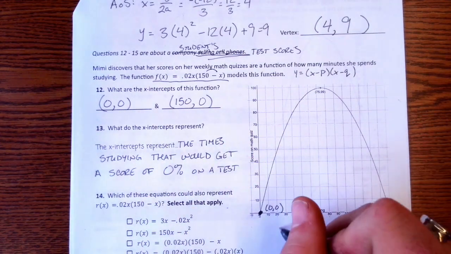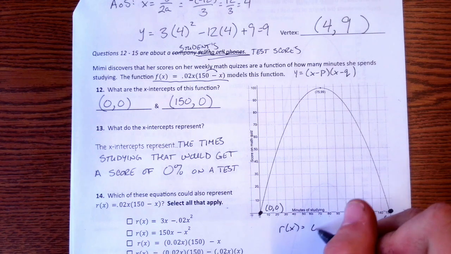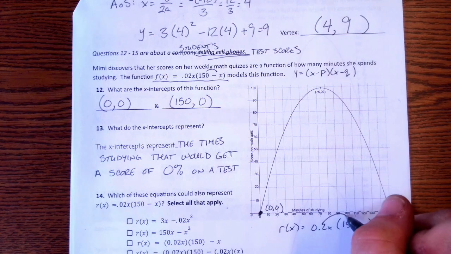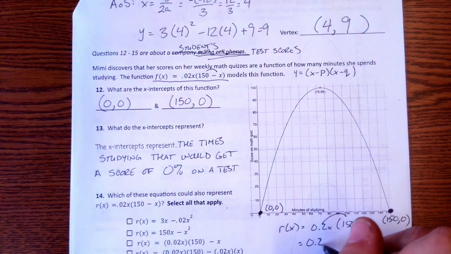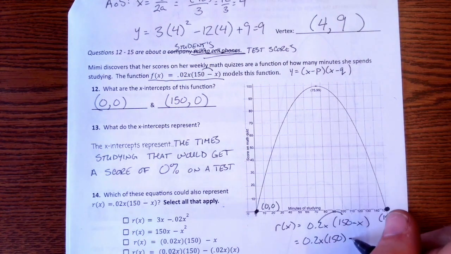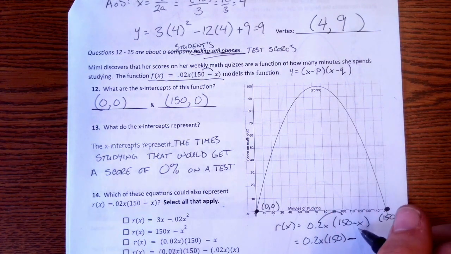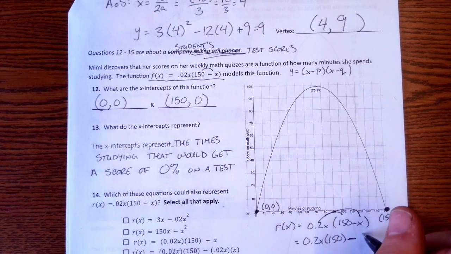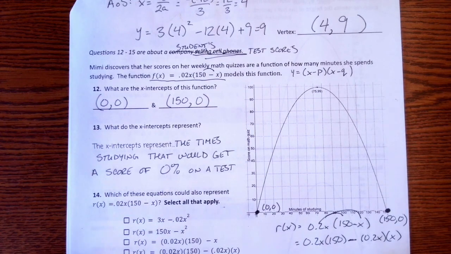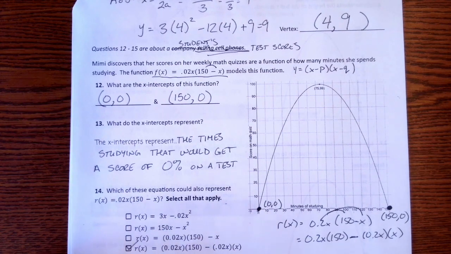If I distribute, then I'm going to have 0.2x times 150, and I'm going to have a minus because of the negative sign here, and I'm going to have my 0.2x times the other x. So do I see that anywhere in here? That looks like the fourth choice. So again, some of these might be a step in your work rather than your final answer.